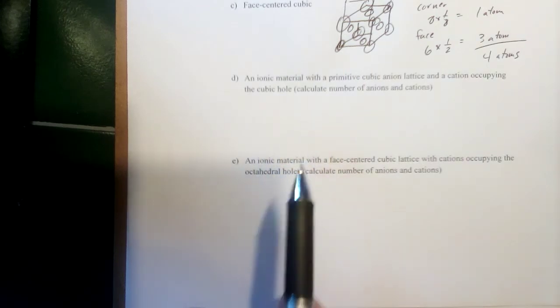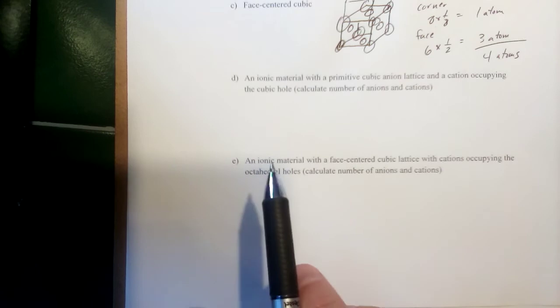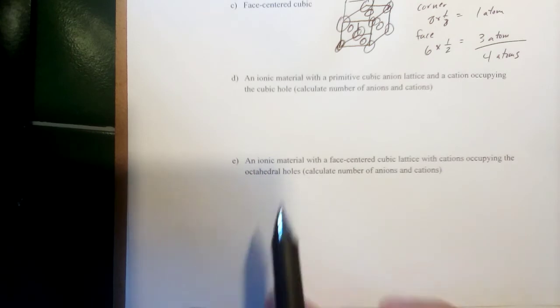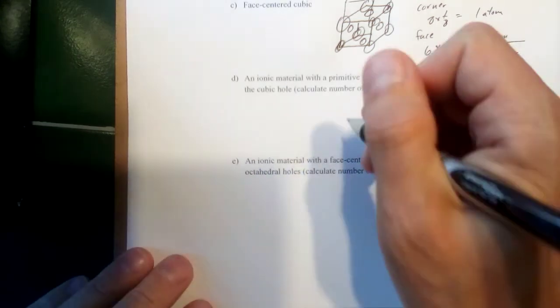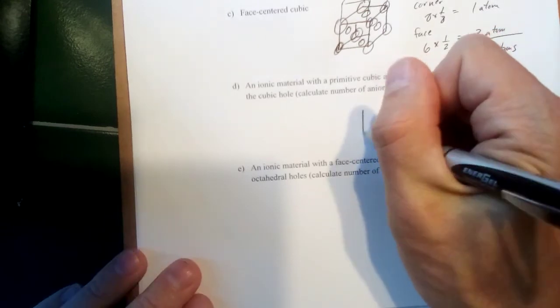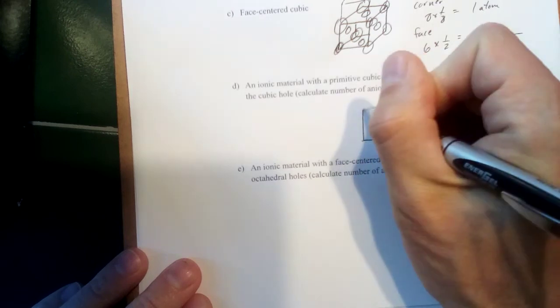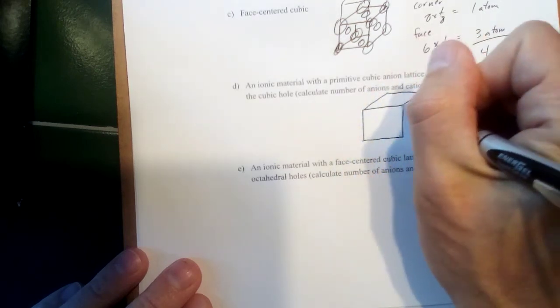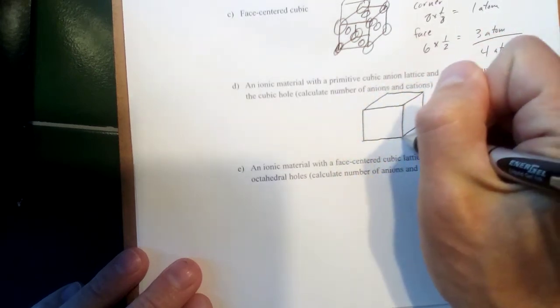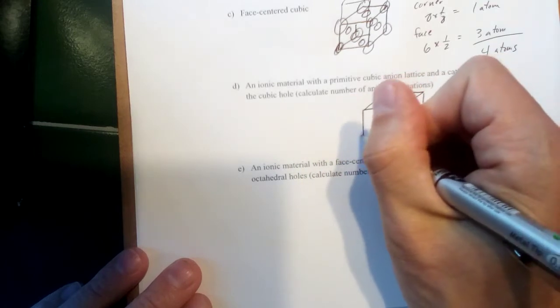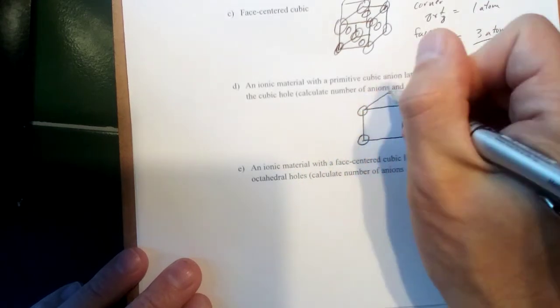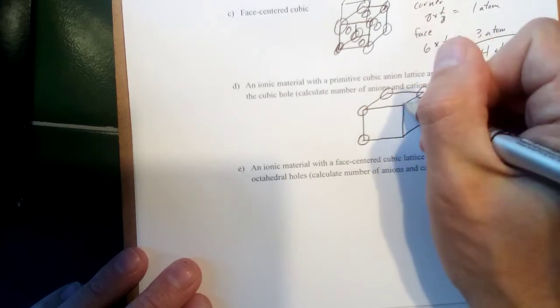So when we describe a cubic hole, that means that atom is surrounded by a cube of whatever the opposite ion is. So let me try to make this one a little bigger. I still want to fit it in the space there, but I want a little more space to draw. Even more so in the bottom though. So here's our anions. Our anions are here still on the corners.